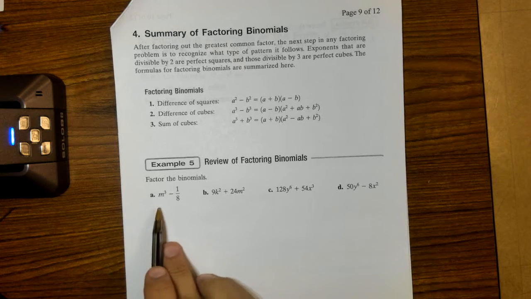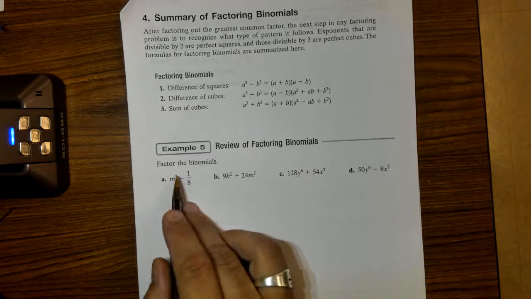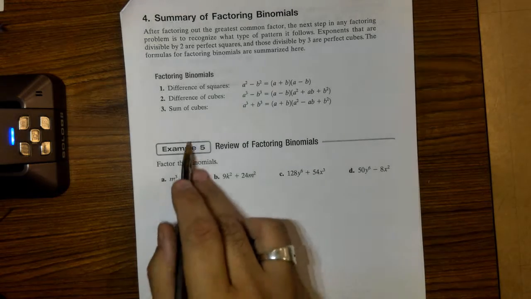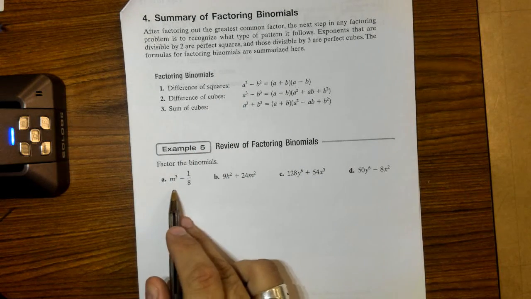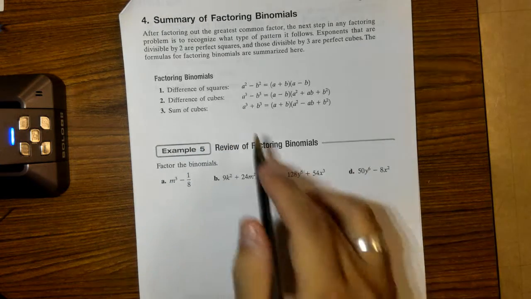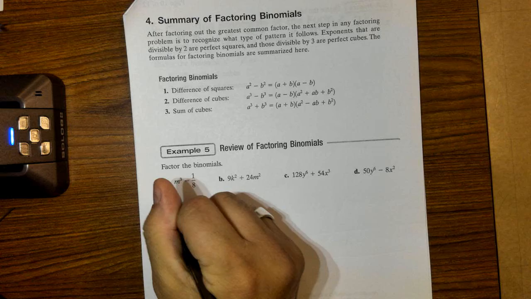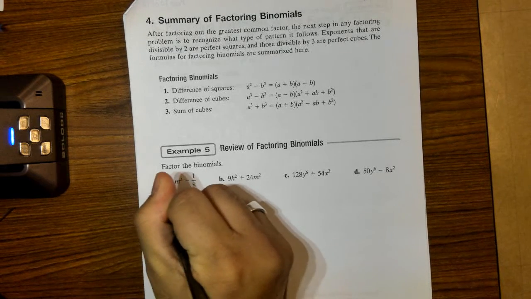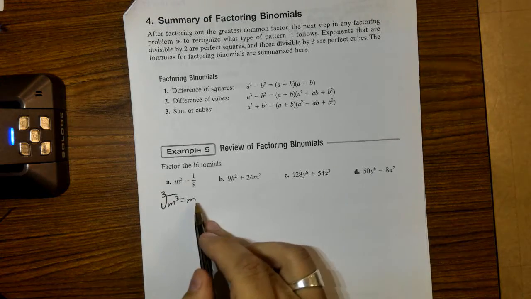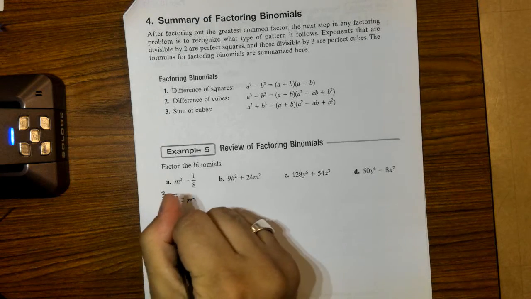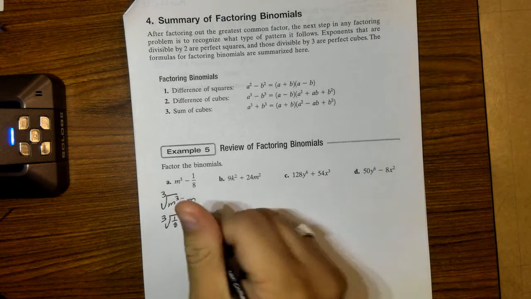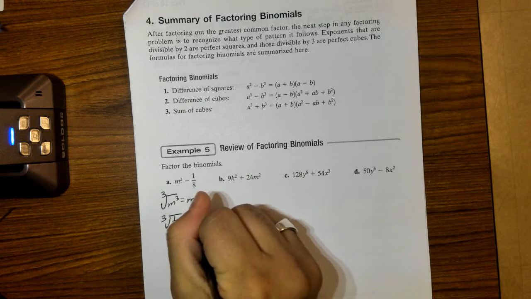So example 5a is m cubed minus 1/8. That m cubed is a dead giveaway that we're dealing with a perfect cube, and because it's a minus sign, it's going to be a difference of cubes. So we have to verify that the first term, the cube root of m cubed, is in fact a perfect cube, gives us m, and the cube root of 1/8 is also a perfect cube. The cube root would be 1/2.